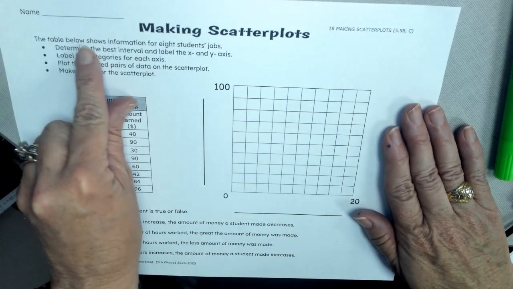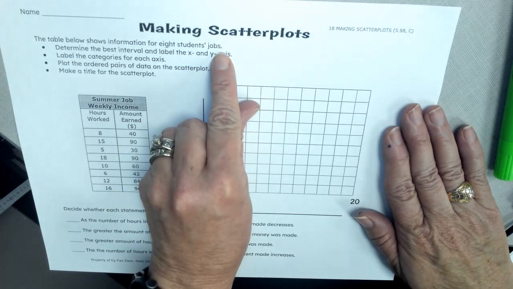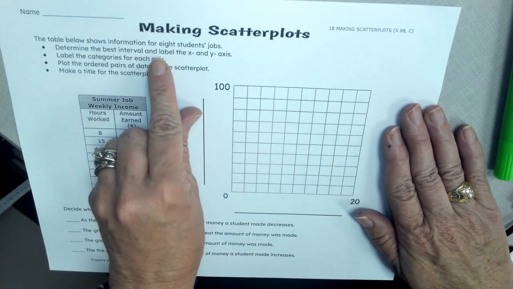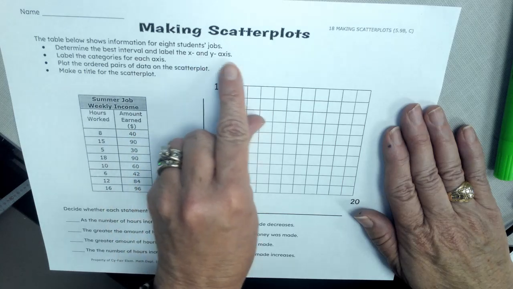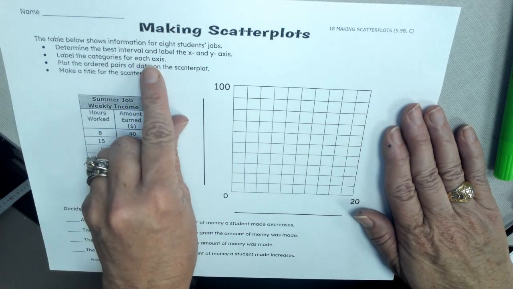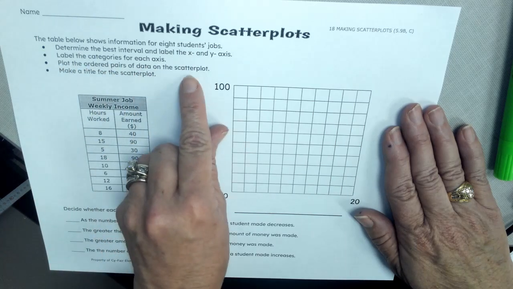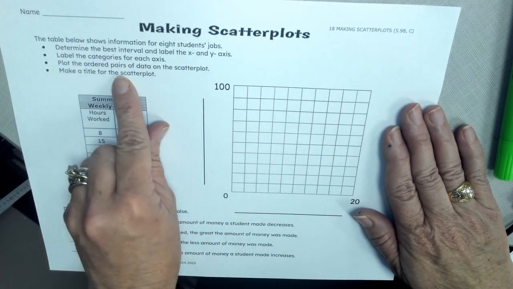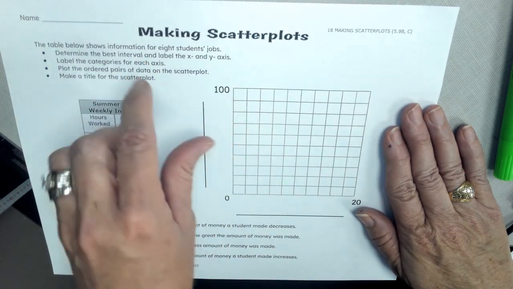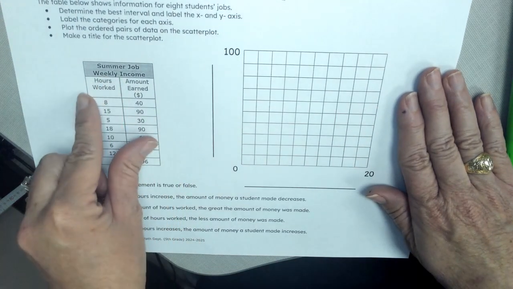The table below shows information for 8 students' jobs. Determine the best interval and label the X and Y axis. Label the categories for each axis. Plot the ordered pairs of data on the scatter plot. Make a title for the scatter plot. So basically, these are our to-dos, and this is what we're going to use.